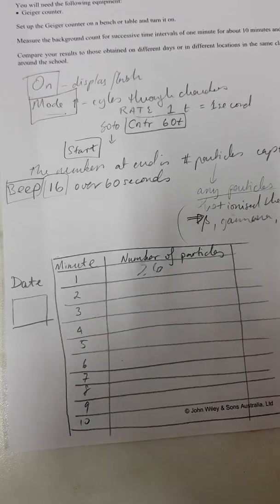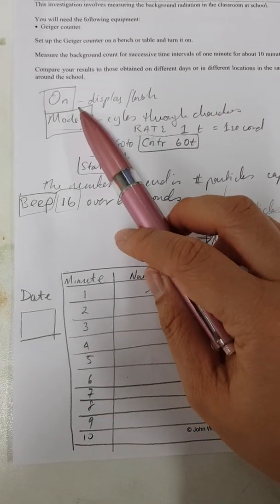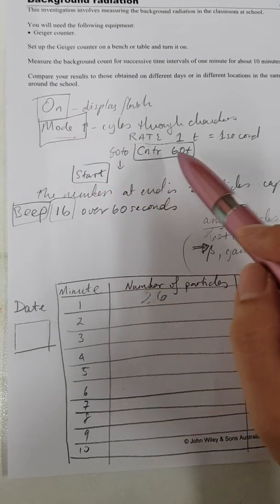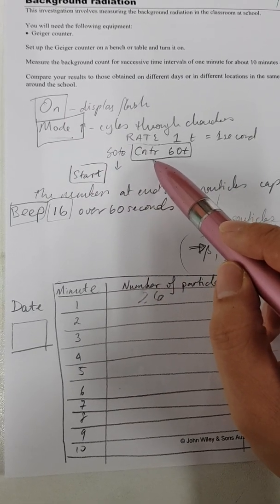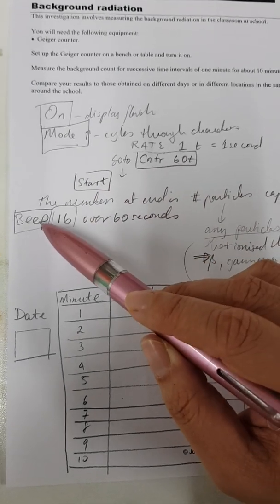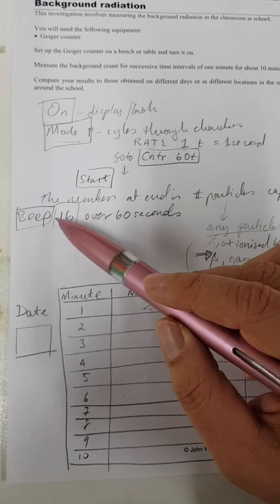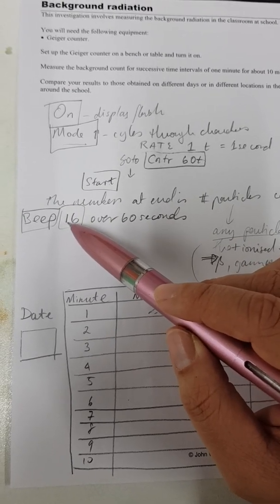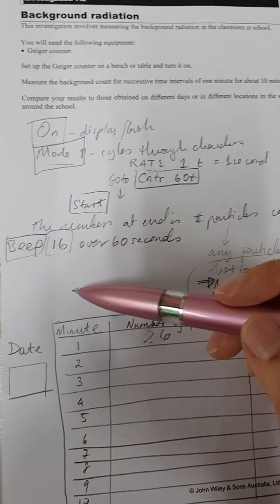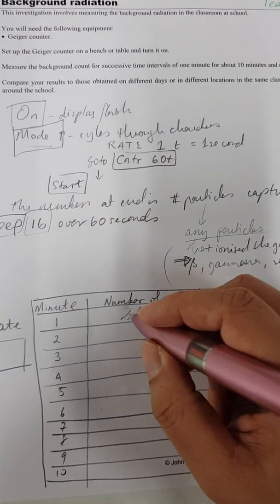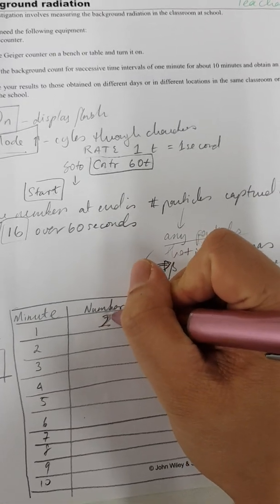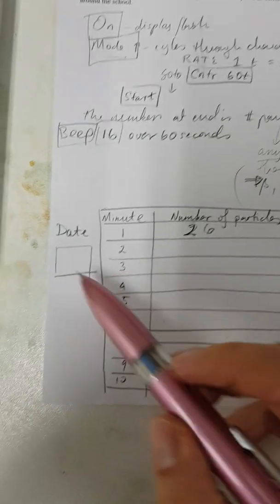Now, on our board, on the day, I'll write down our instructions so we remember, but you just click on the mode. We want to get to CENTR counter, 60 seconds or 60T, then you click start. It will then beep at 60 seconds, and then this number, we write 26, not 16. This was a previous answer. We had 16 particles in a previous test that I did. Let me just write the number 2 a bit better over here. So this is 26.